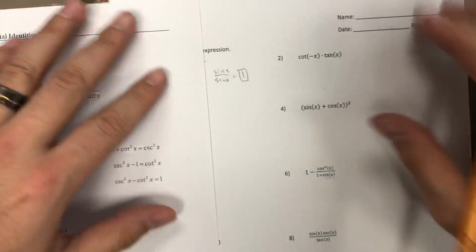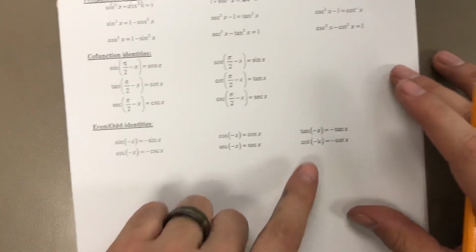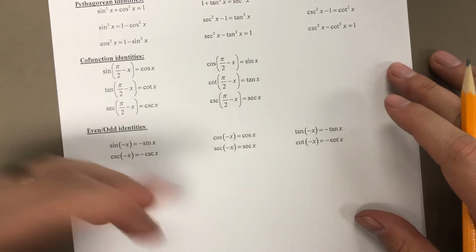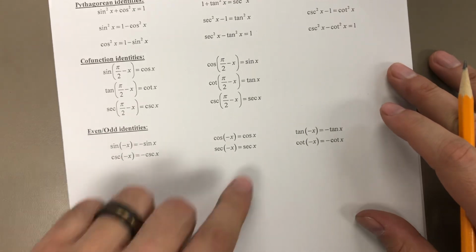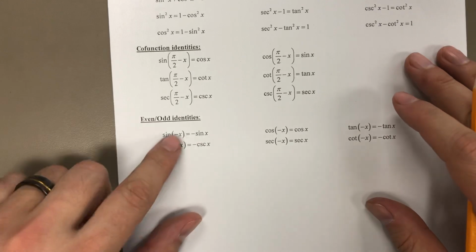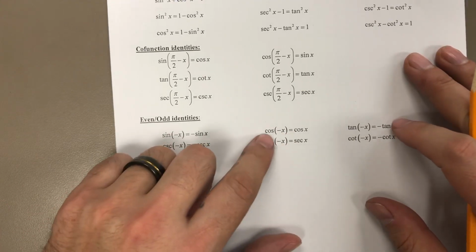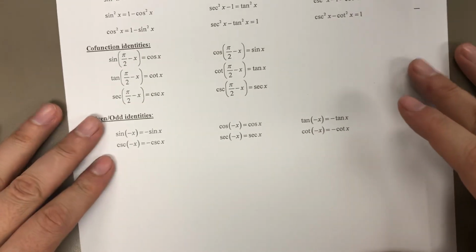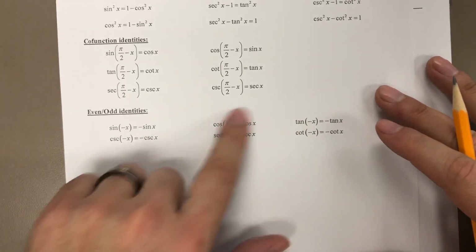The second one, I've got a cotangent of negative x, so I go over to my list of identities, and I see that cotangent of negative x is an even and odd identity that turns into negative cotangent of x. What it means is that tangent and cotangent are odd functions, so if you have a negative inside, it just moves to the front. Same thing is true for sine. And since cosine and secant are even functions, the negative just gets absorbed by the expression. There are other mathematical reasons for that, but we're just going to stick with an easy way to remember it.